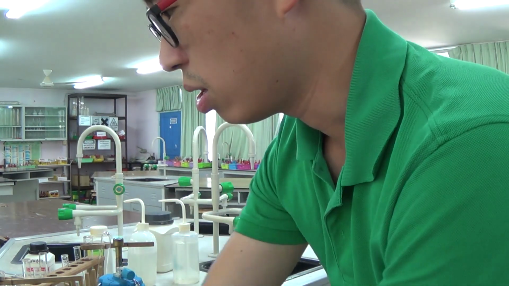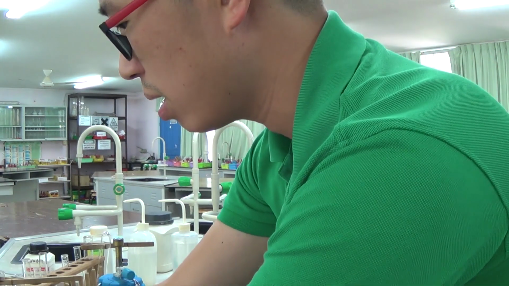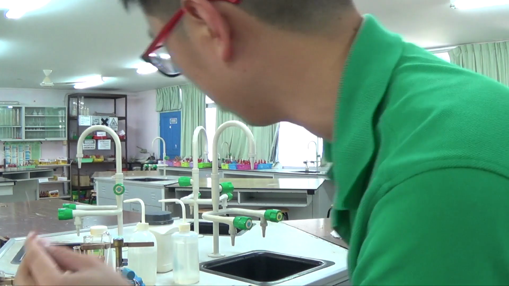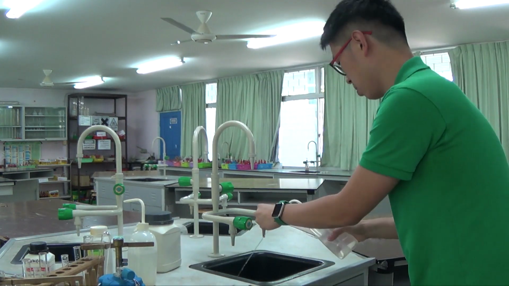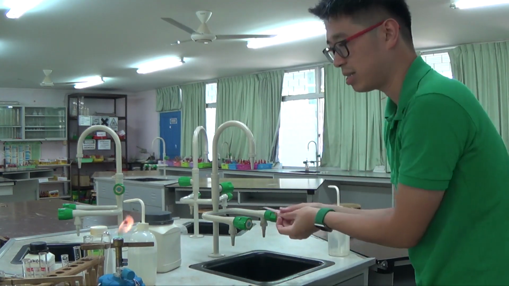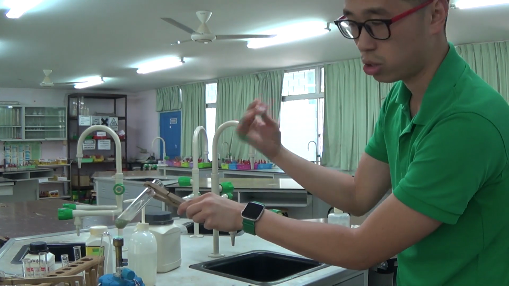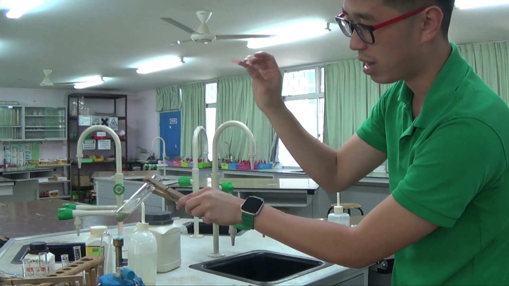Okay, so I have my red litmus paper. I need to moisten it. I need to damp it with a little bit of distilled water. Remember, we are testing the gas. We are not testing the sodium hydroxide. So do not let this touch the side.